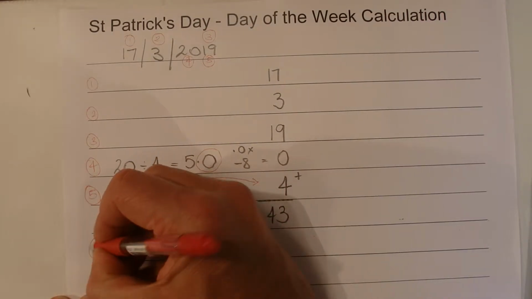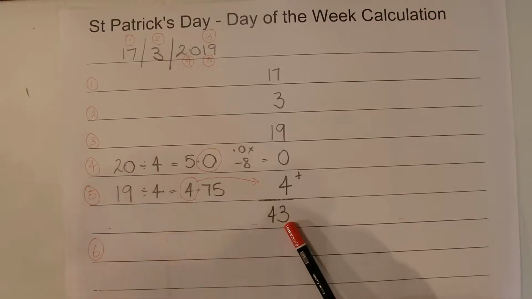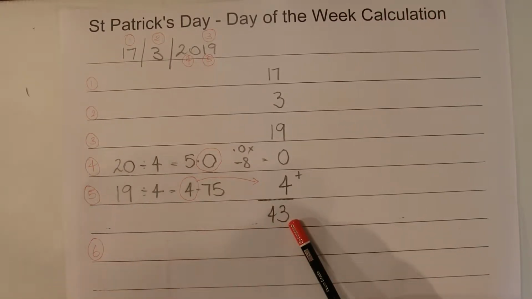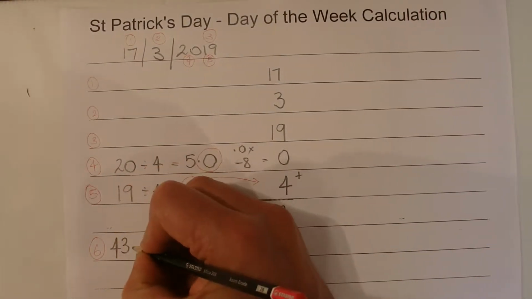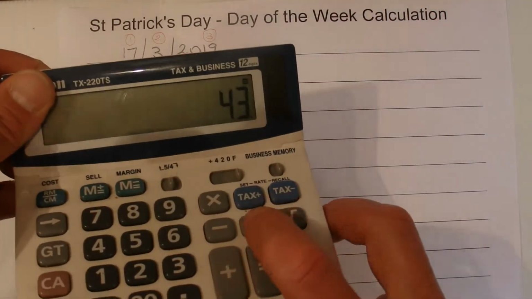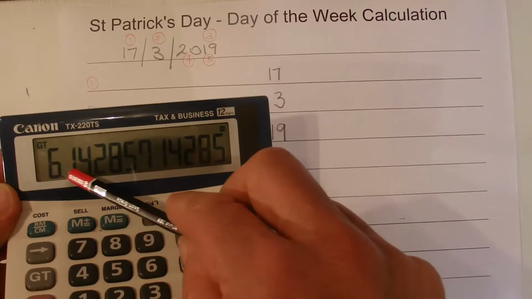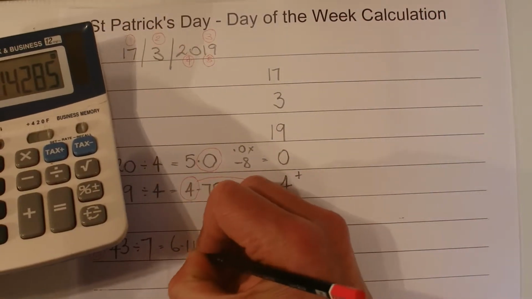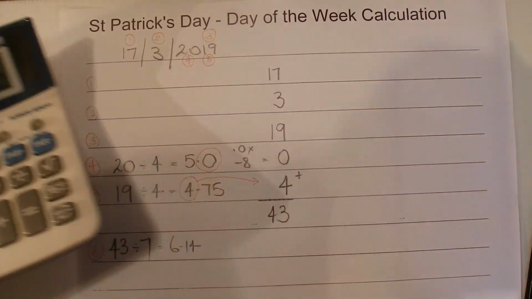And in the sixth and final step, we need to divide the 43 by 7 and find out what the remainder is after dividing it by 7. So I'll do that this way, 43 divided by 7, put that into the calculator. And the answer there is 6.14 and a stack of numbers.